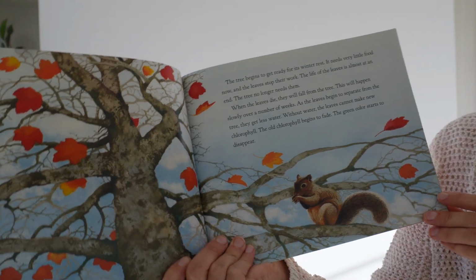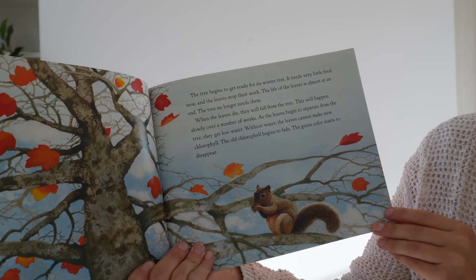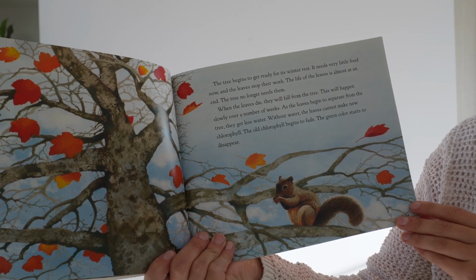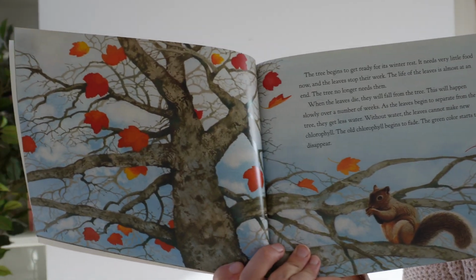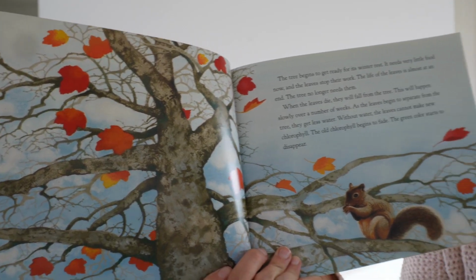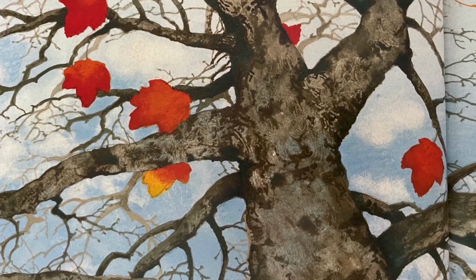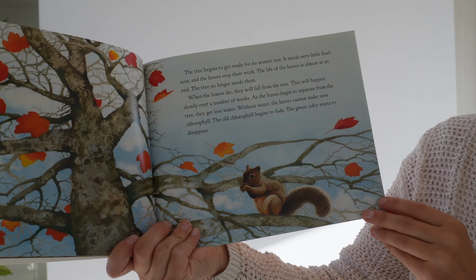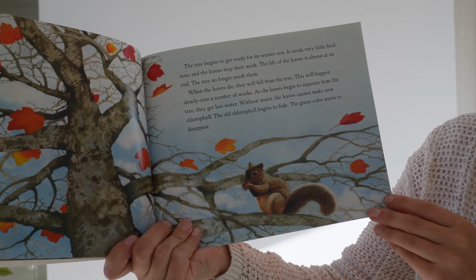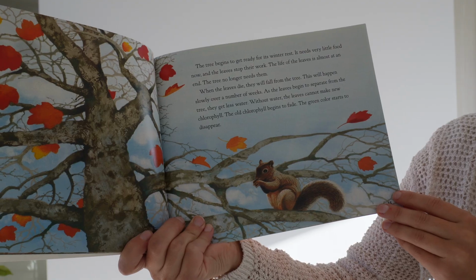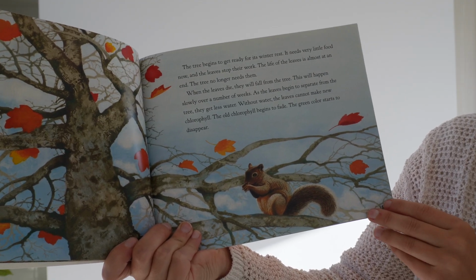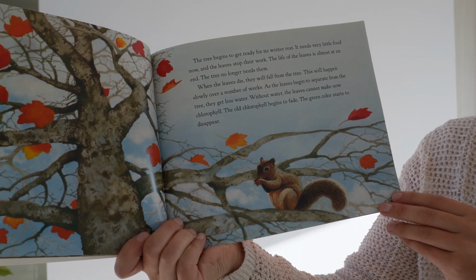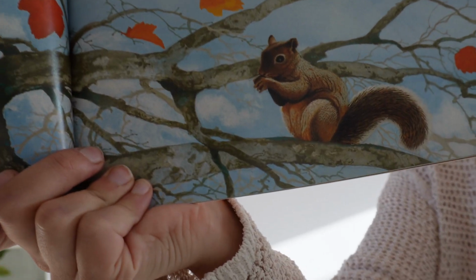The tree begins to get ready for winter rest. It needs very little food now, and the leaves stop their work. The life of the leaves is almost at an end. The tree no longer needs them. You see those branches are nearly bare. When the leaves die, they will fall from the tree. This will happen slowly over a number of weeks. As the leaves begin to separate from the tree, they get less water. Without water, the leaves cannot make new chlorophyll. The old chlorophyll begins to fade and the green colour starts to disappear. I can spot somebody else up in that tree, can you?